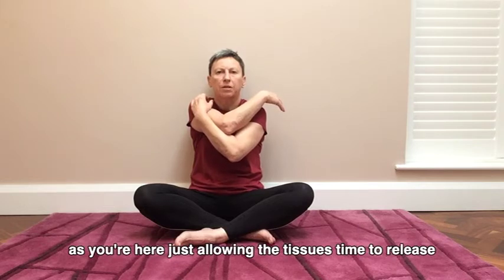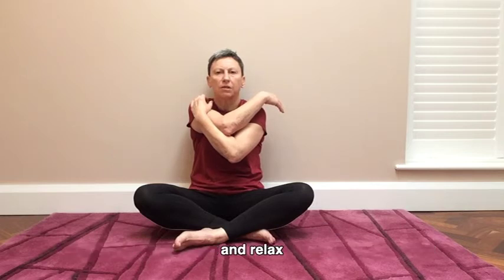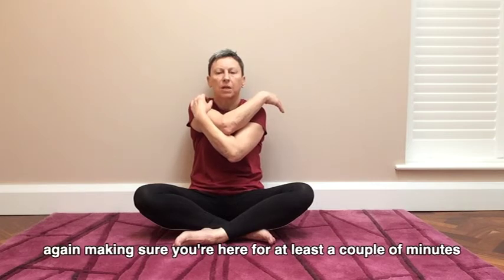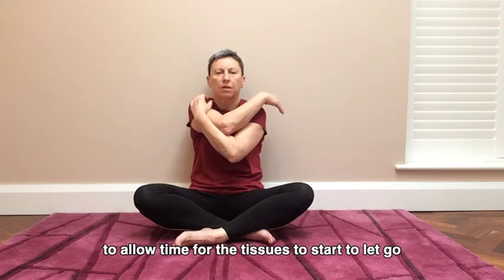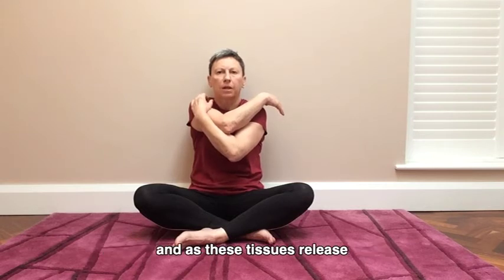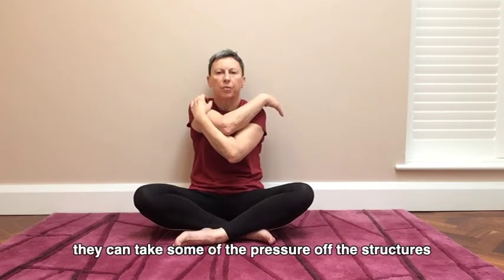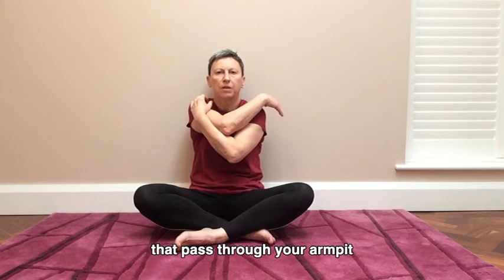So as you're here, just allowing the tissues time to release and relax. Again, making sure that you're here for at least a couple of minutes to allow time for the tissues to start to let go. And as these tissues release, they can take some of the pressure off the structures that pass through your armpit on their way down into the arm.